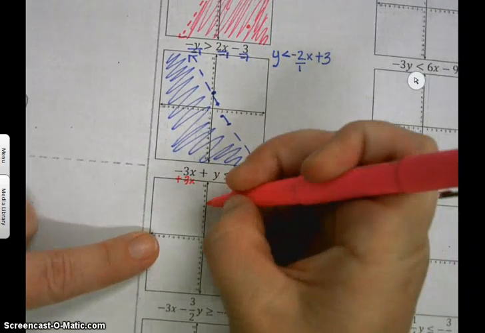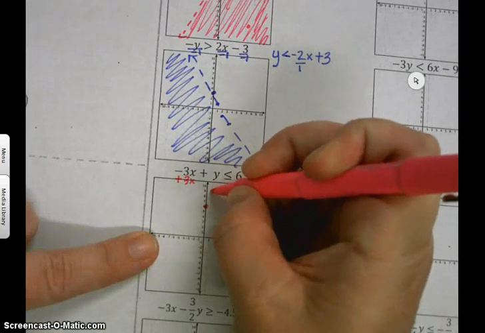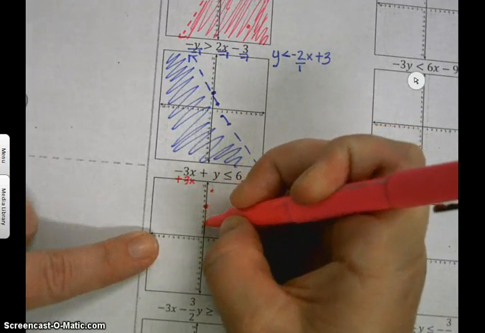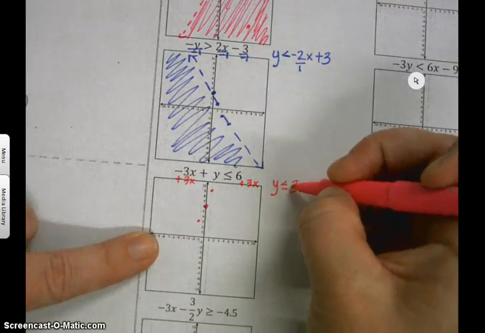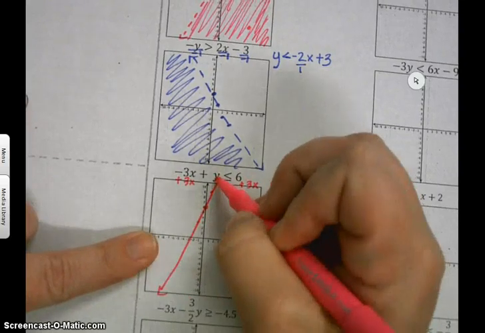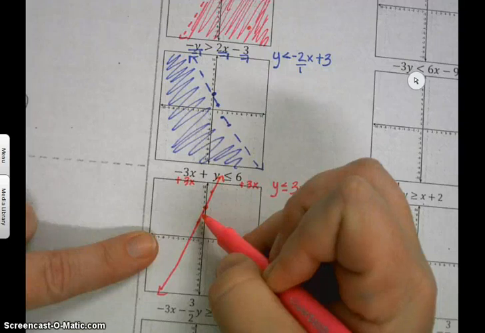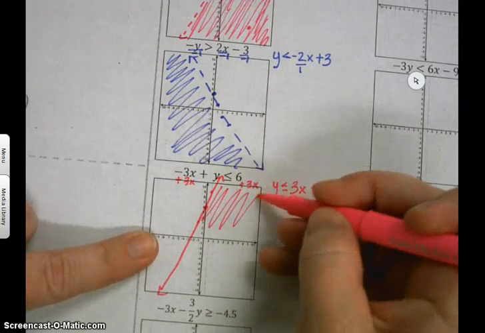I start at 6. I go up 3, 1, 2, 3, and over 1, or down 1, 2, 3, and over 1. Since it is less than or equal to, now it is a solid line, which means the points on this line are included. Then it is less than or equal to, so I'm going to shade below.